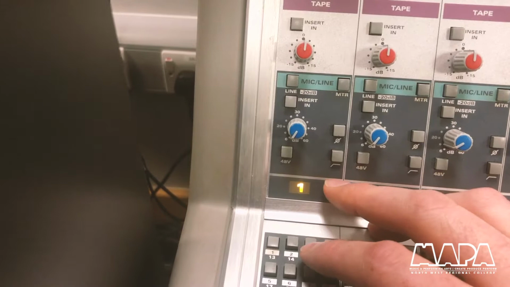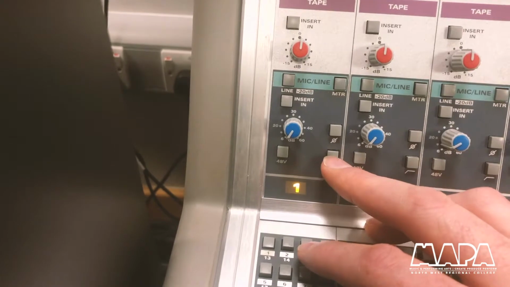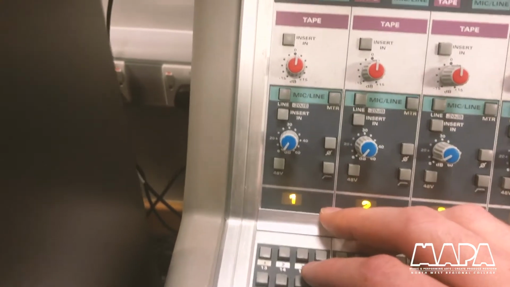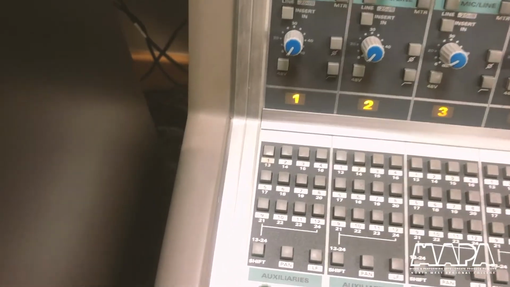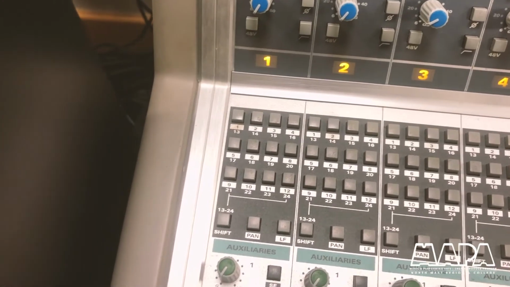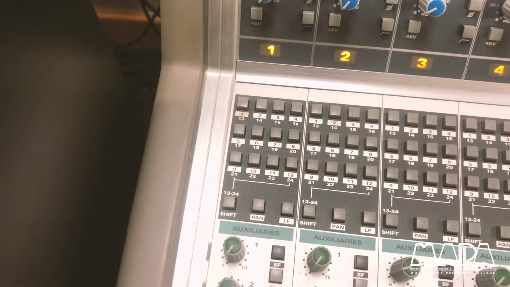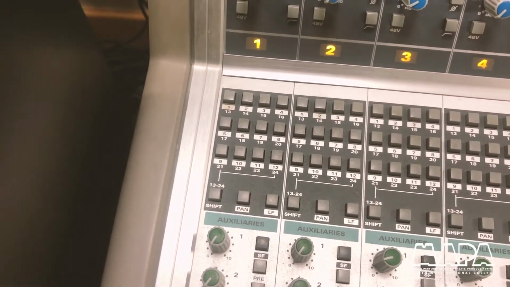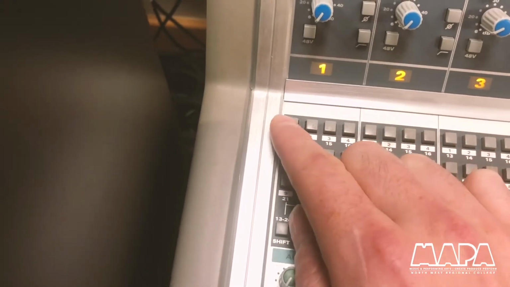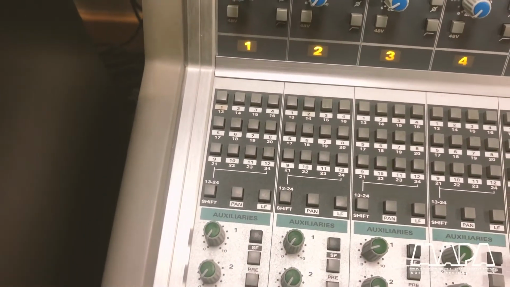And then we have a low pass filter for taking out unwanted low frequencies from our signal right at the top. Moving down then to the bus section here, all these numbers. Each one of these buttons corresponds to a pathway out of the desk and into our DAW. So if we have 4 channels set up in Logic and we have their input set to be 1, 2, 3, and 4, then we would set channel 1 to be 1, channel 2 to be 2, channel 3 to be 3, and so on and so forth. So the button that you press here corresponds to the input in your DAW that you want to record.